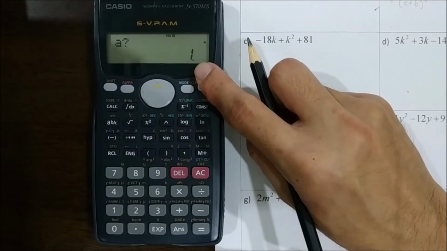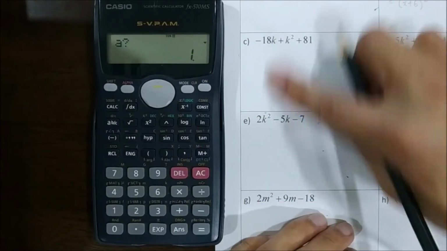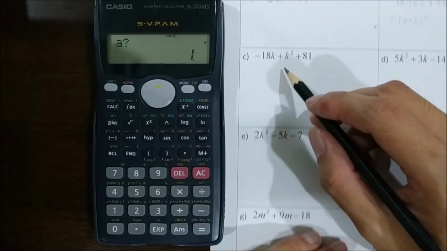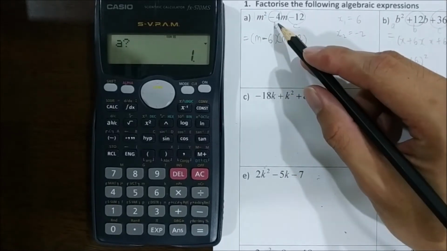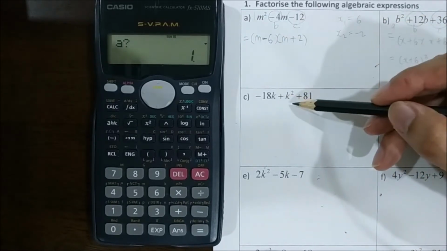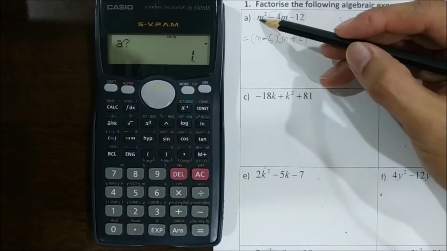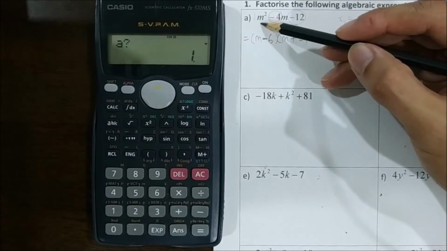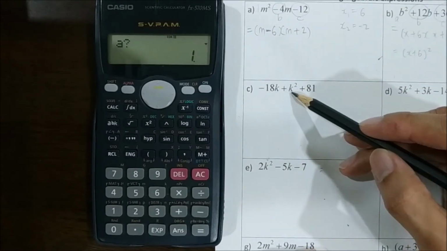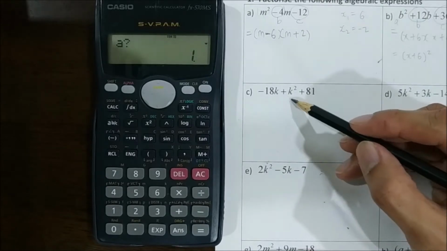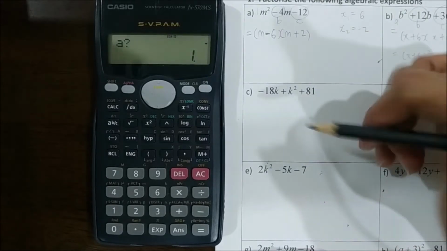We can ignore this and start with the new expression. Before we start, compare this with the previous one. What is the difference between this expression and this? You see here, the m squared is the first term, but here the k squared is in the middle. So actually, we have to rearrange the terms.